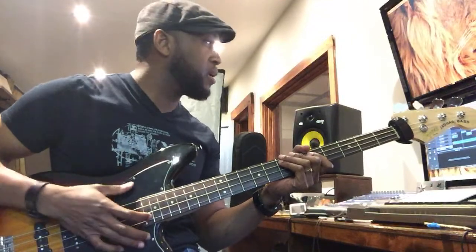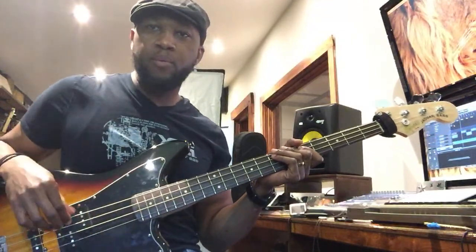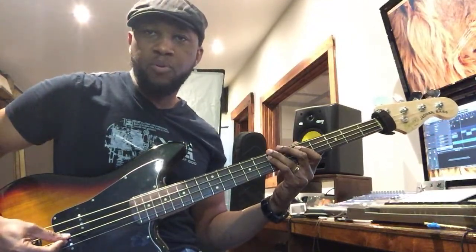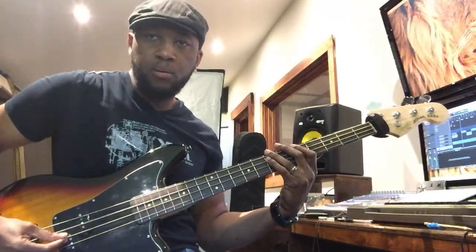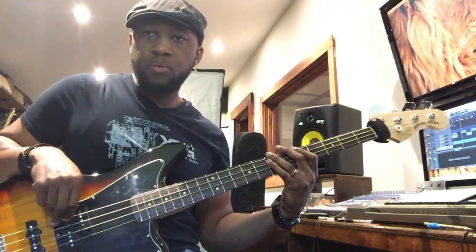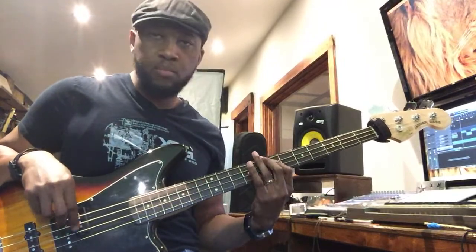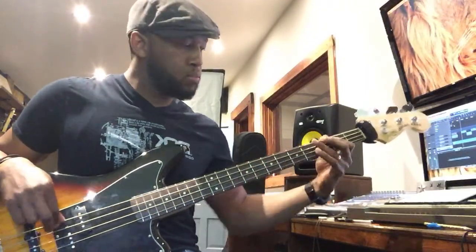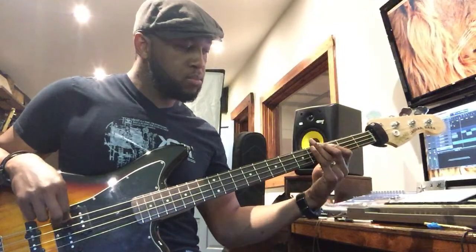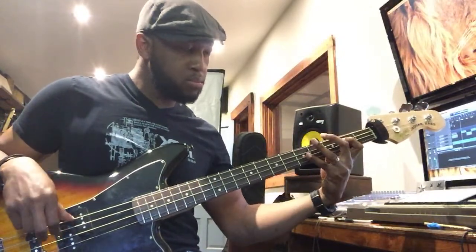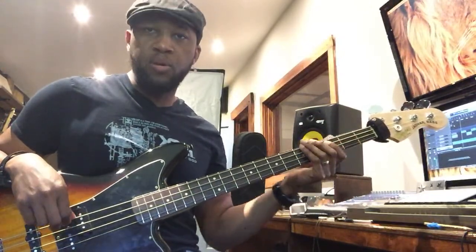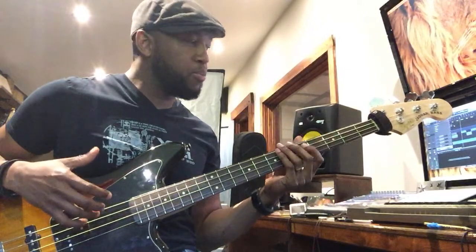It's really solid. So you hear me in the verses going from this muting thing to the chorus, where I'm a little bit more aggressive. Being able to go back and forth between that.